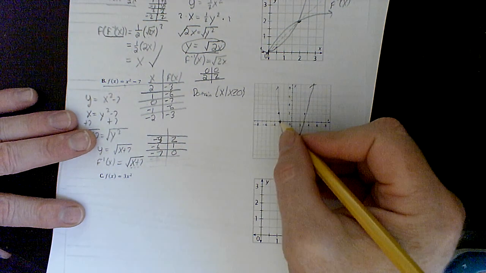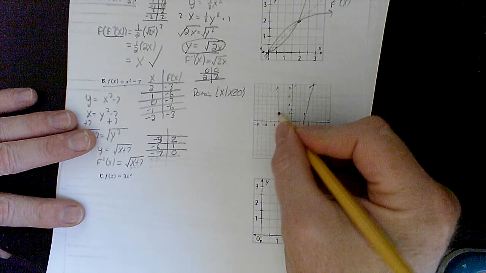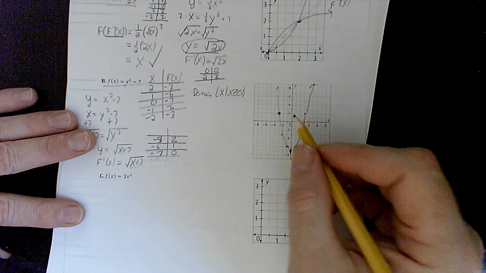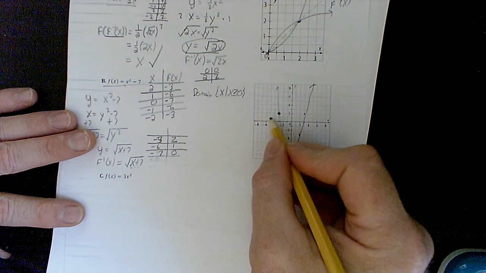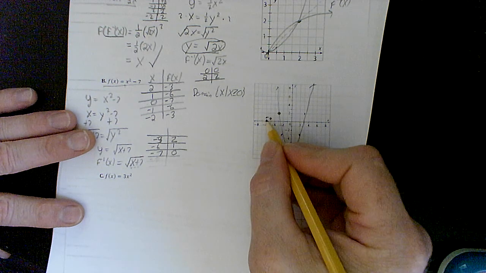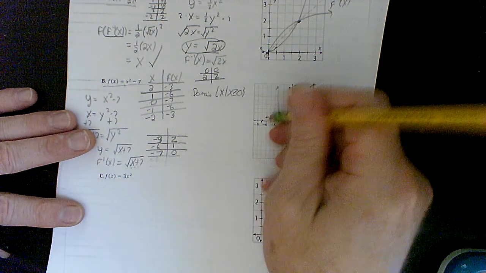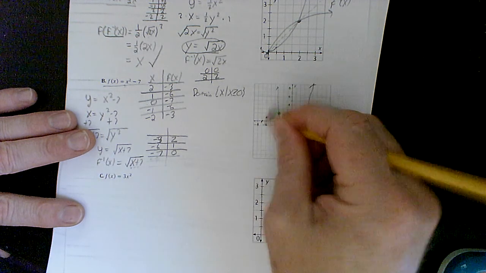So we got negative 3, 2. Oh, look, they're touching there. Alright. We have negative 6, 1. Negative 7, 0. Alright, we can probably plug in one more.